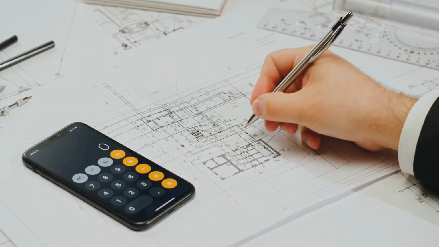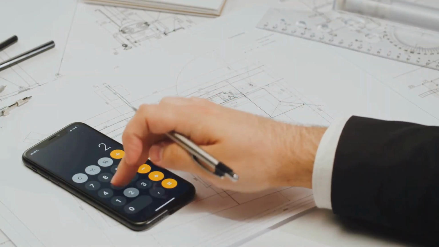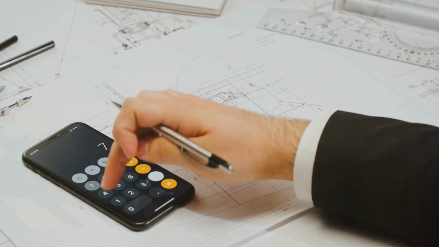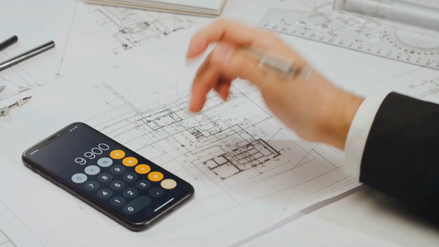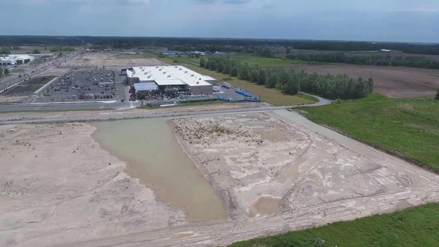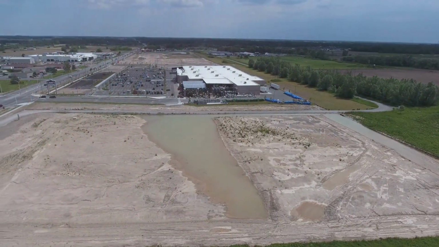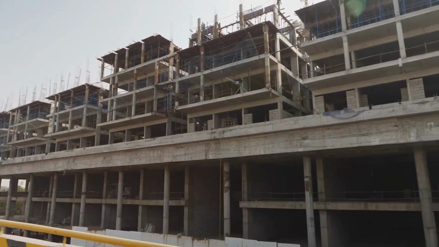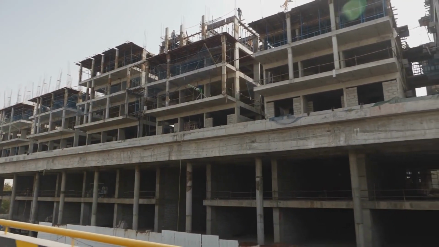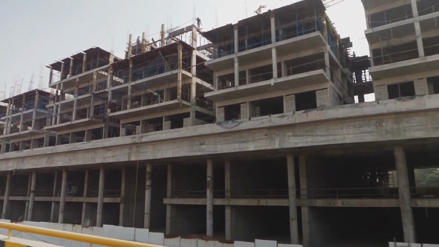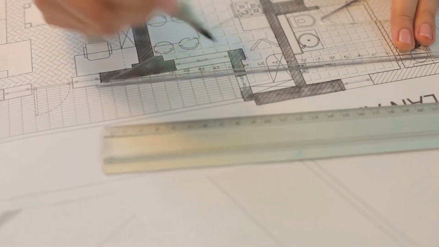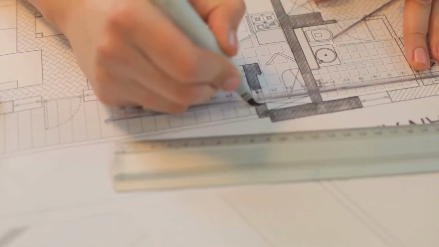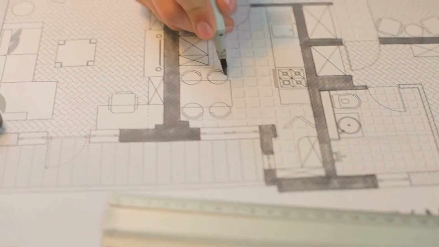Take the total floor area of all the building's floors and divide it by the area of the land. Let's say you have a plot of land that's 10,000 square feet and you want to build a building with 20,000 square feet of floor space. To calculate the floor area ratio, you divide the building's floor area, 20,000, by the land area, 10,000. The floor area ratio would be 2.